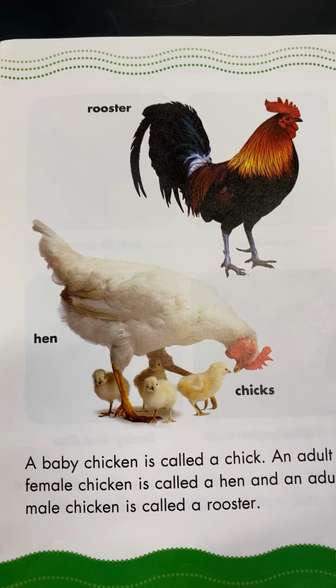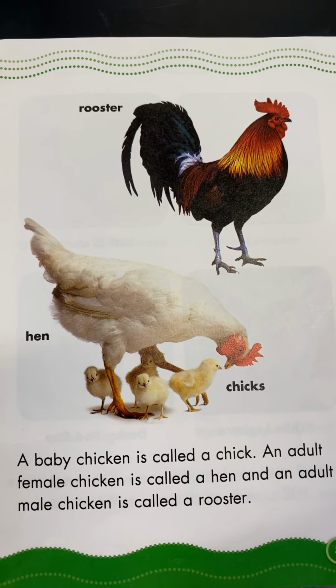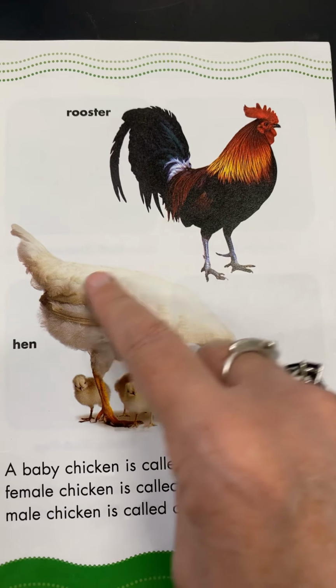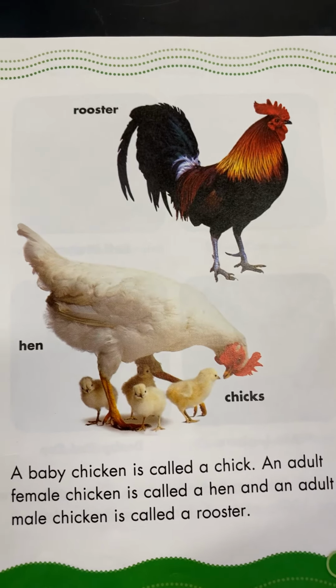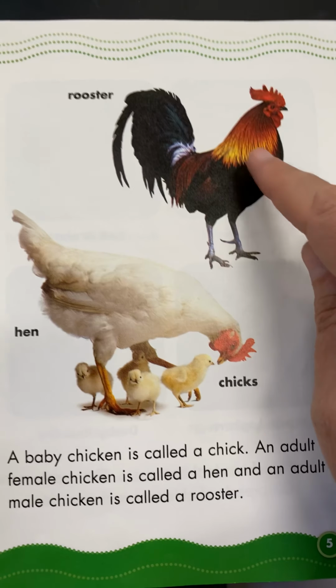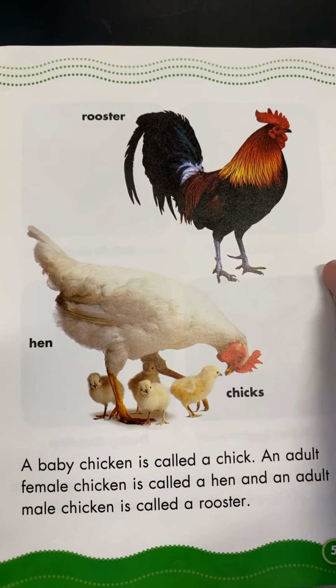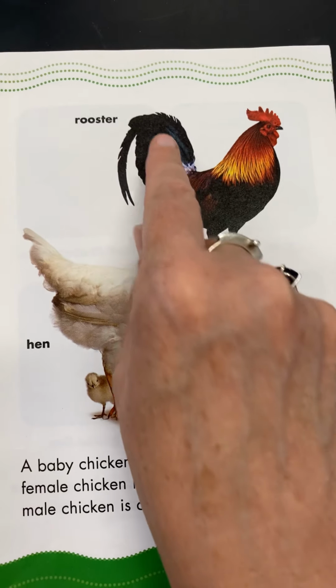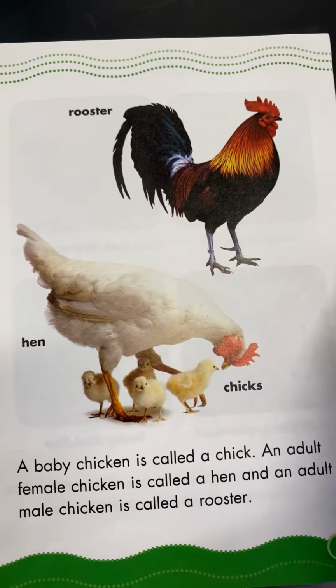A baby chicken is called a chick. An adult female chicken is called a hen. And an adult male chicken is called a rooster. So here's a regular hen chicken, like a mommy chicken, and baby chicks. And then the daddy, the male, is called a rooster. Roosters usually have these very fancy tail feathers.